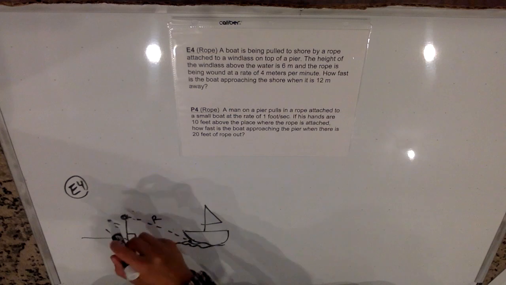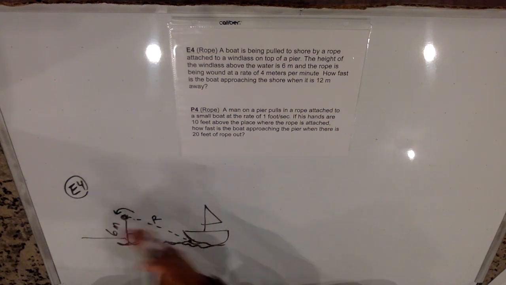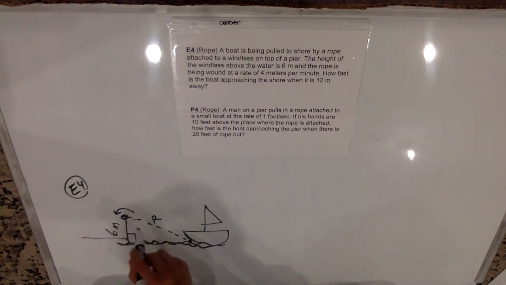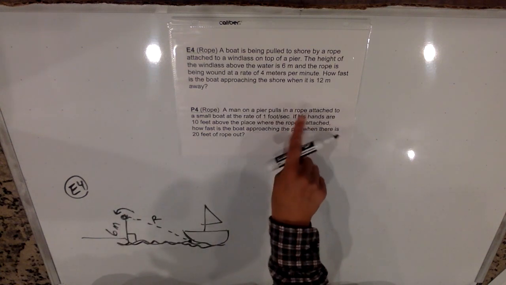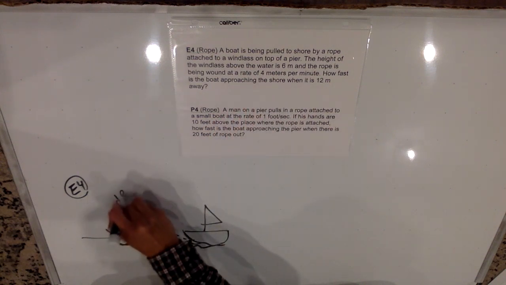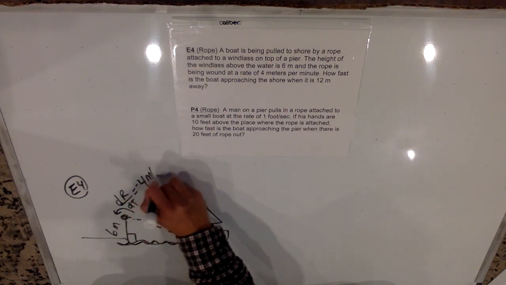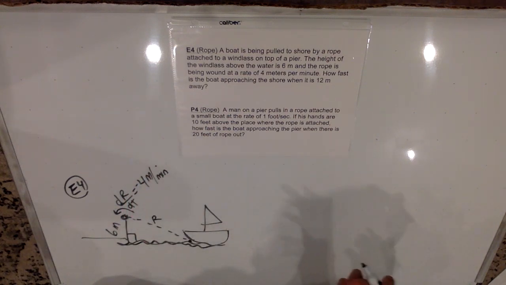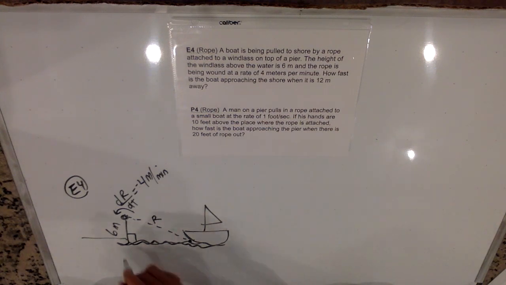And the rope is being wound, right? So the rope is getting shorter because it's being wound around this thing, right? And we know that that rope is being wound at a rate of 4 meters per minute. So dr/dt is negative 4 meters per minute. And the reason I wrote negative 4 is because the rope is getting shorter as the boat is pulled into shore, right? And the question is, how fast is the boat approaching the shore, right?